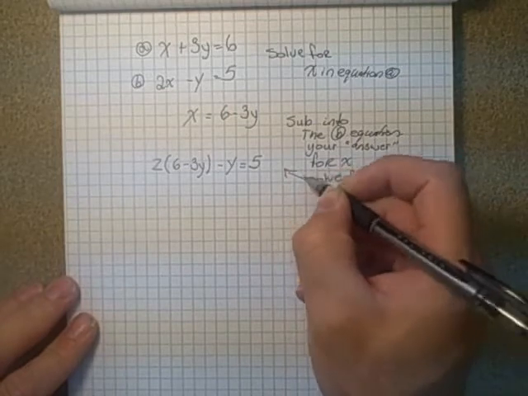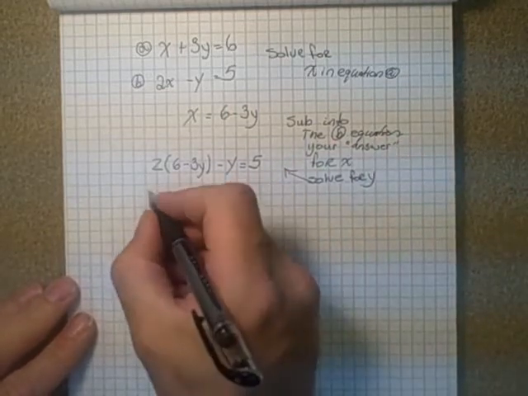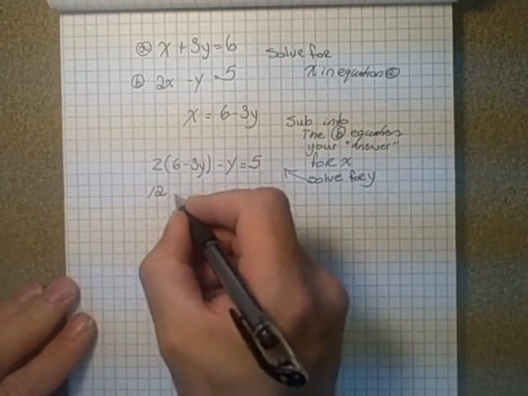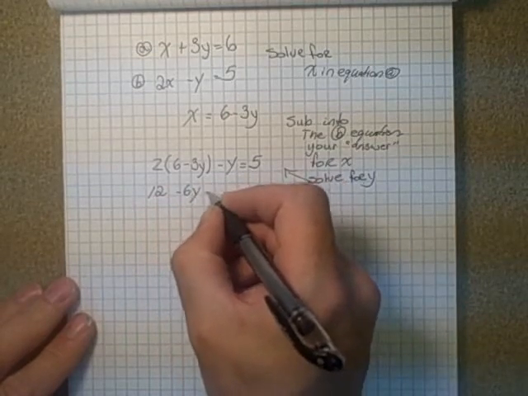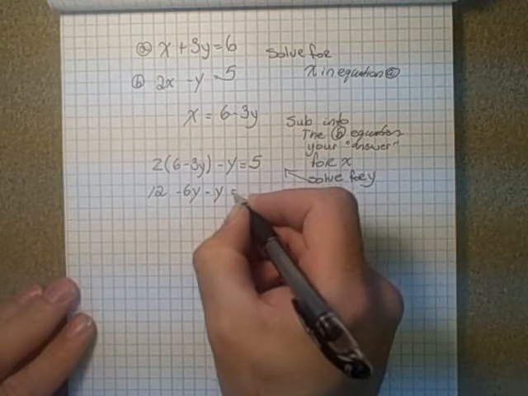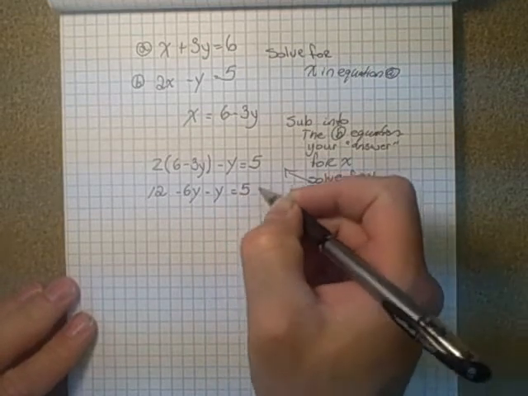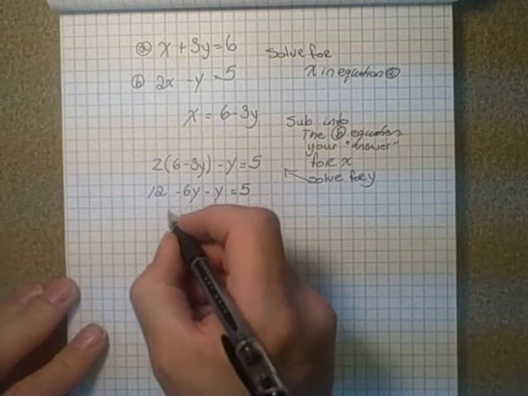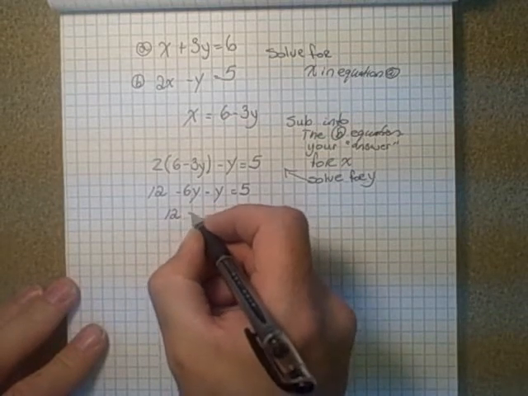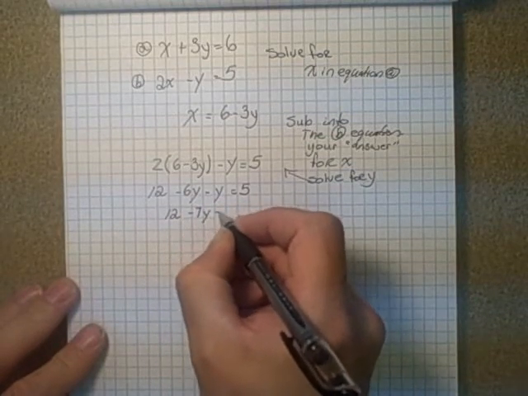So now we'll solve for y. So we multiply this out, 12 minus 6y, subtract y, equals 5. So here we have 12 minus 7y equals 5.